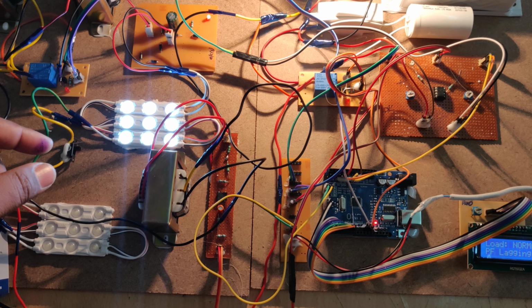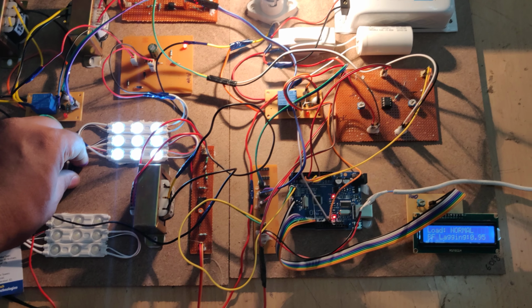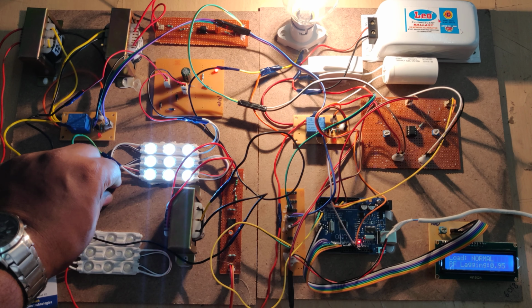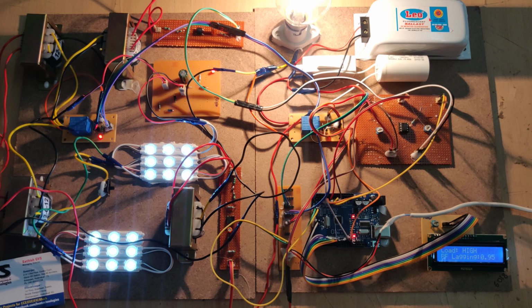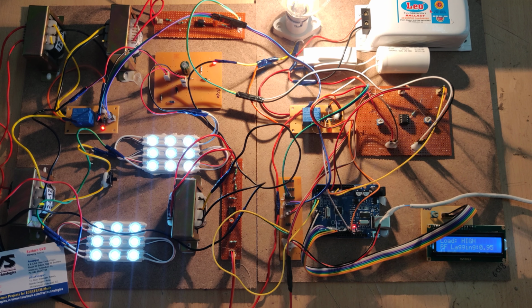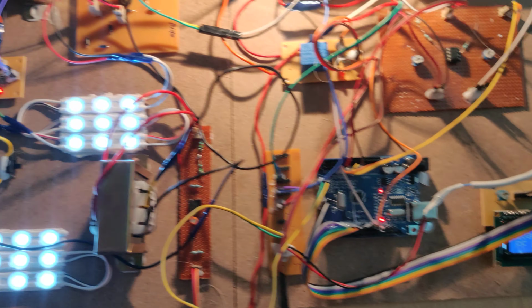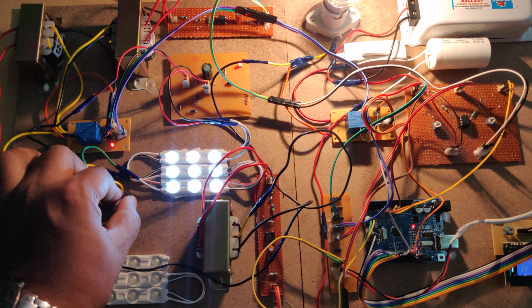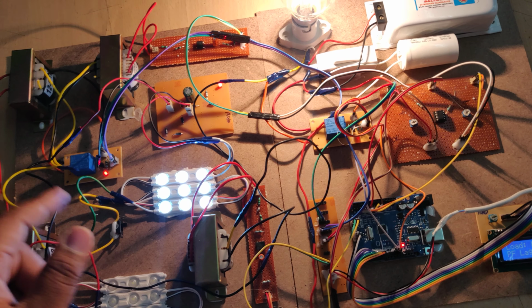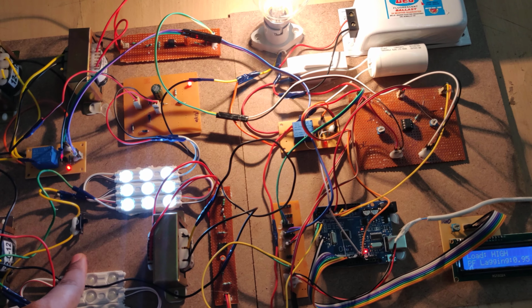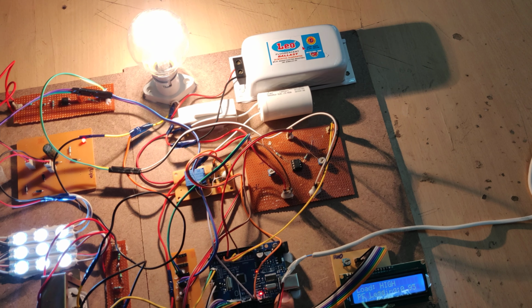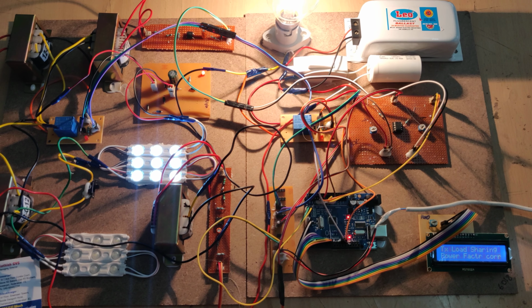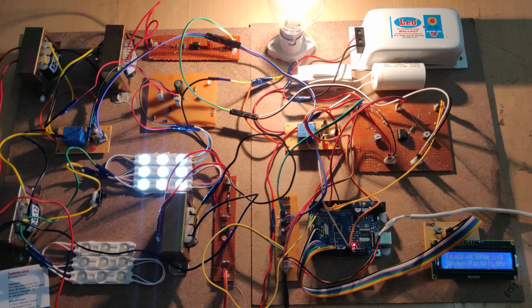So coming to the transformer load sharing feature, when we turn this on, you can see the load was high, and this particular relay got switched on, connecting the secondary transformer in parallel with the primary transformer. When we turn this off, again we need to reset the system to come back to the normal condition. It won't auto reset.